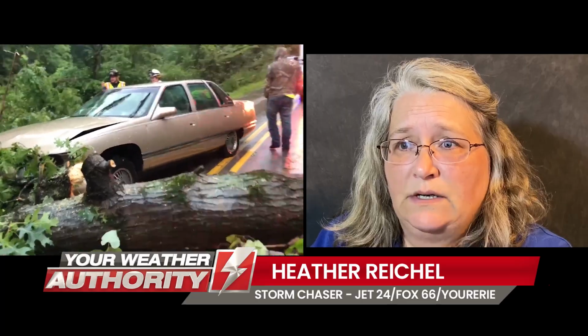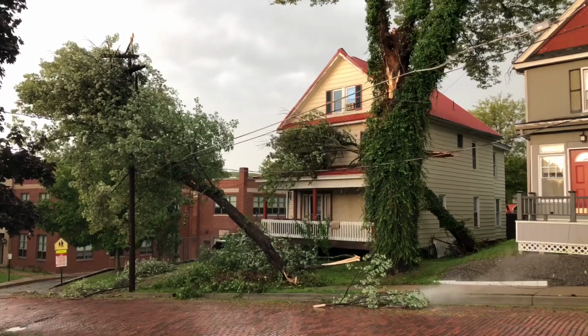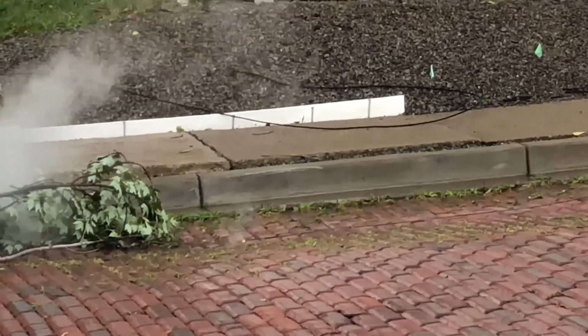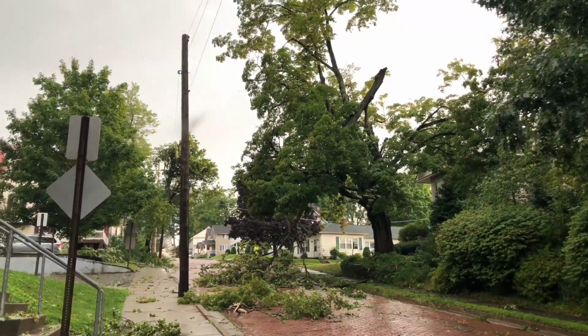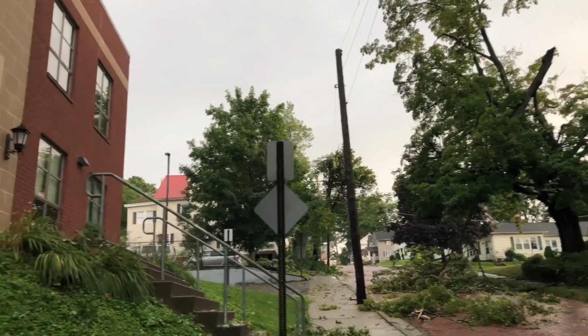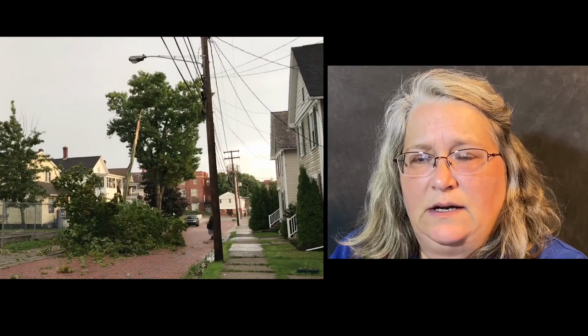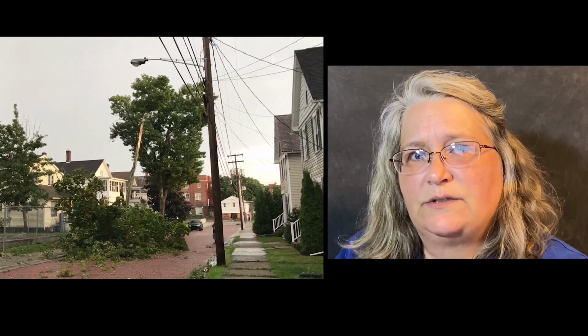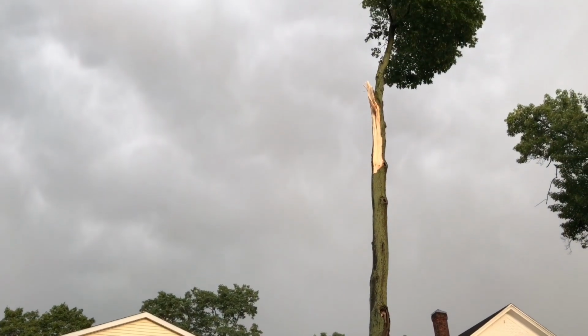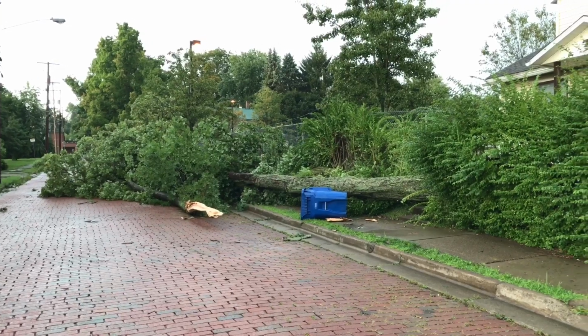As I entered town, many streets were closed. There were trees on houses, trees through houses, lots of electrical lines arcing in the water. You could see the exact place where the straight line winds came down, and if you drew a line across the city, it would have been a straight line. It was impressive. It was sad to see it happen in a populated area like that, because there was just so much destruction.